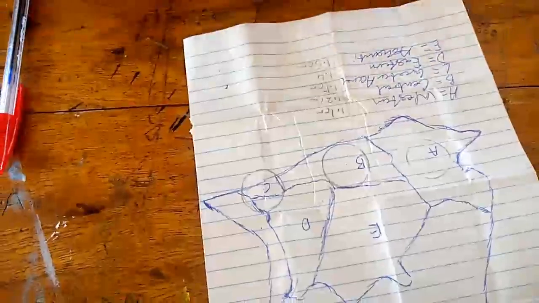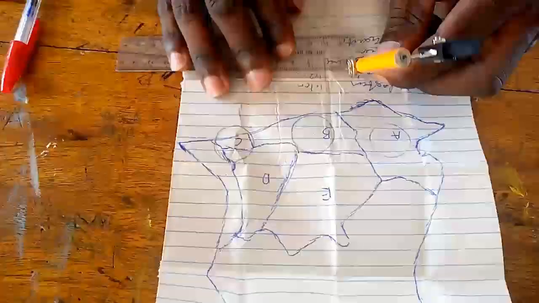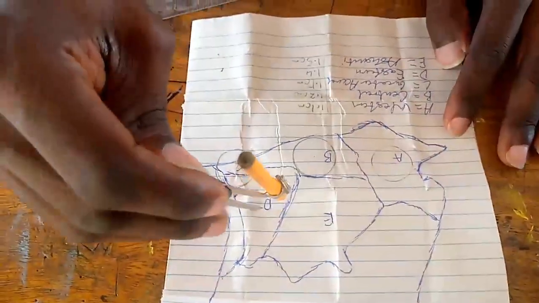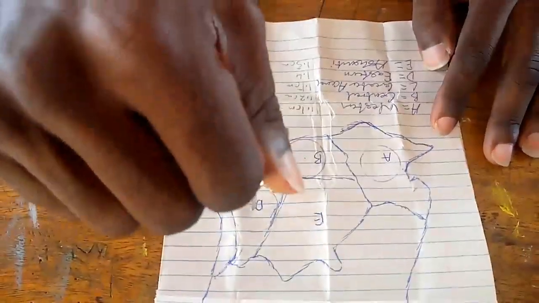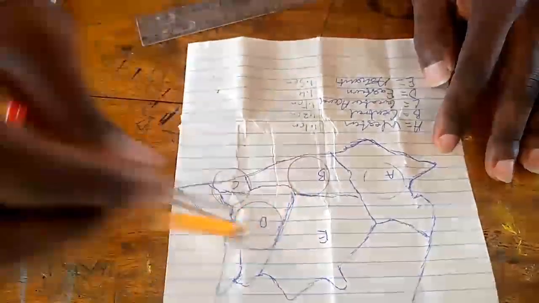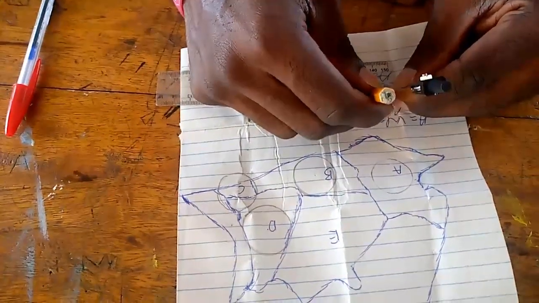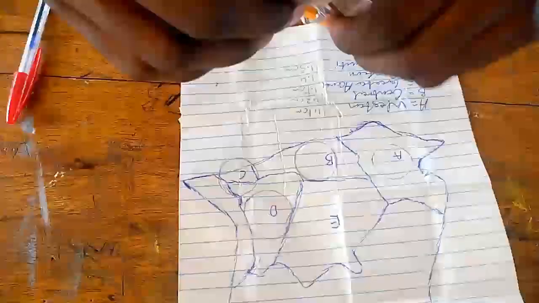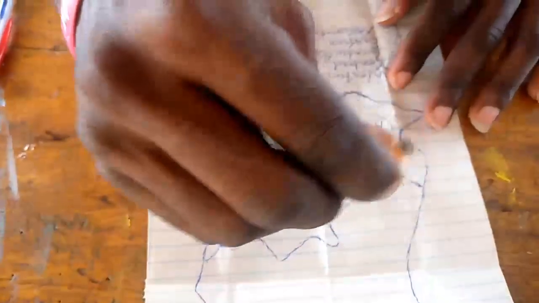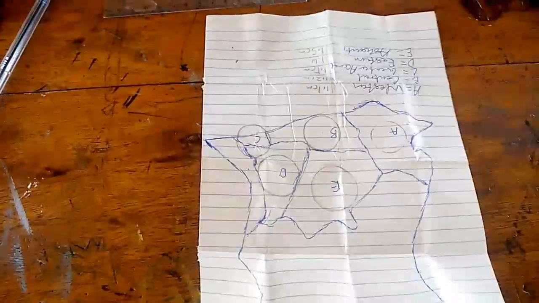Which is 1.4. So we open to 1.4. And then the last one is 1.5. So after you are done drawing your circles, that is it, and then you are done with proportional circles.